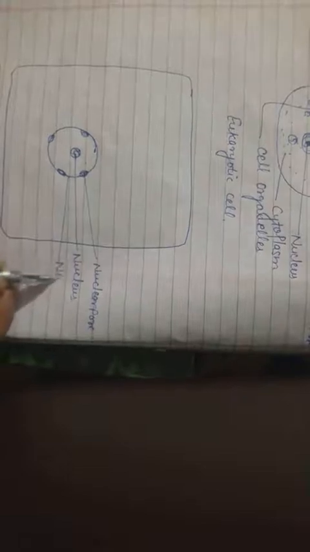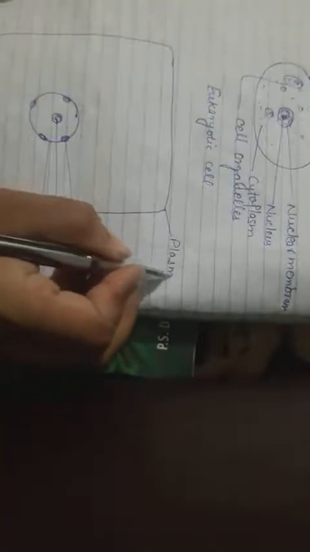This is nuclear membrane. The outer covering is known as plasma membrane or cell membrane. This semi-fluid matrix which is present between nucleus and cell membrane is known as cytoplasm. And in this cytoplasm, various cell organelles are present.